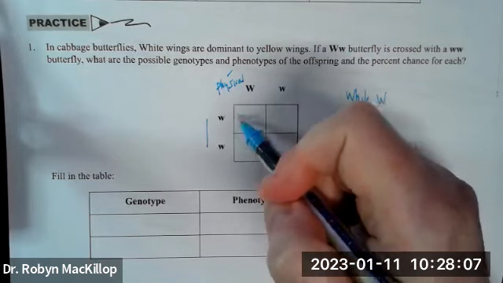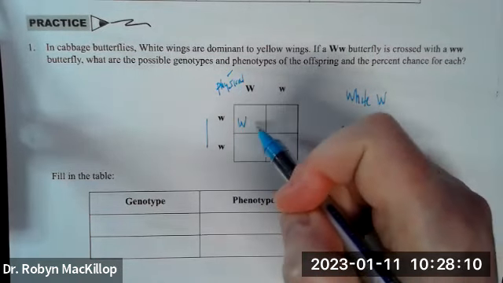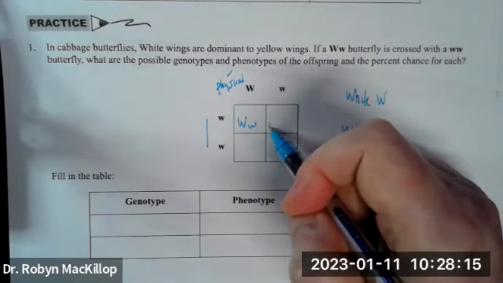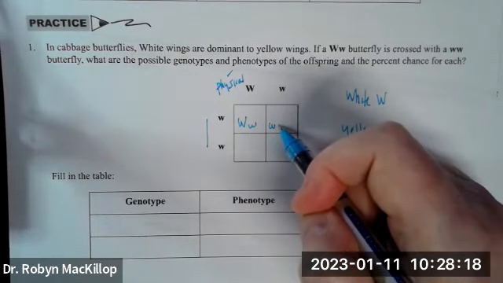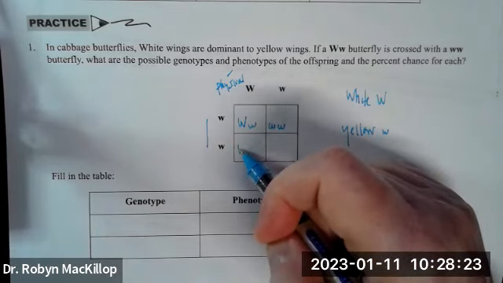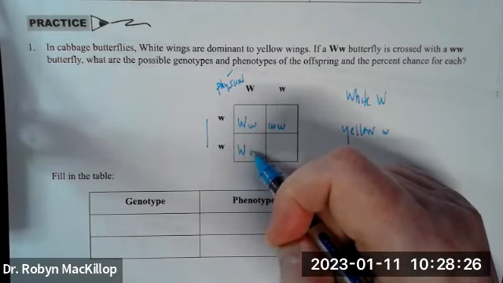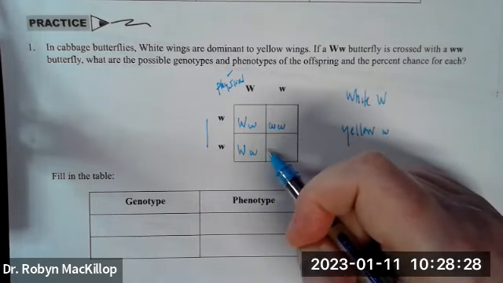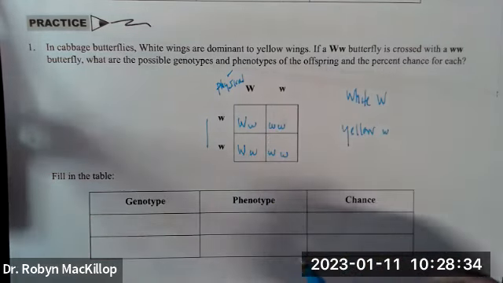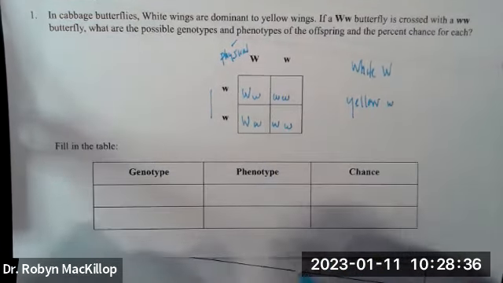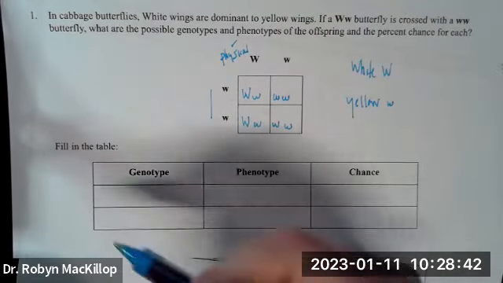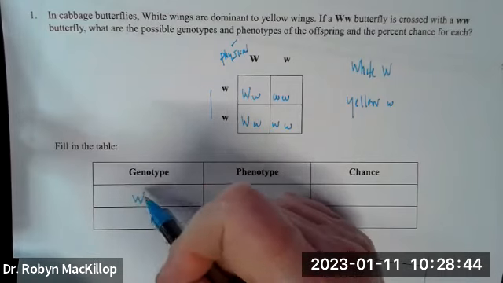Take from the top. That's the dad's contribution. Little w is the mom's. On this one, dad's contributing a small w, so is mom. For this kiddo, dad gives them a big W, mom a little w. And this kiddo gets little w and little w, double recessive. All right, so your genotypes for the kids. You've got 2 that are big W, little w. So that's one of your genotypes.